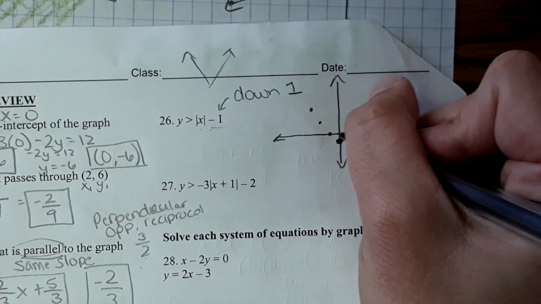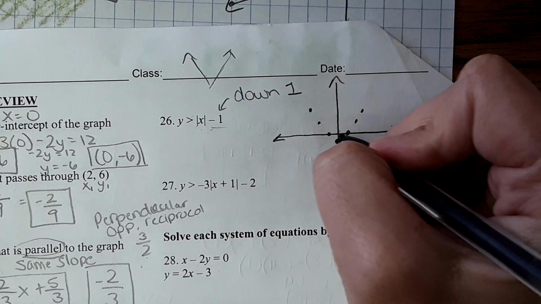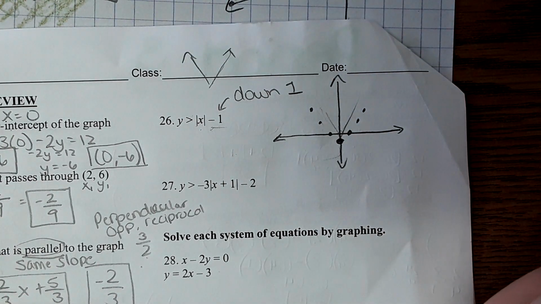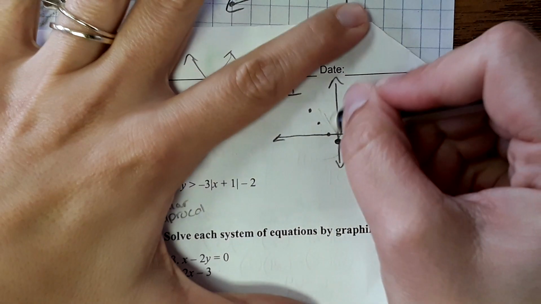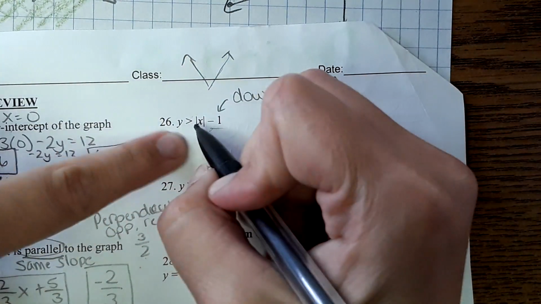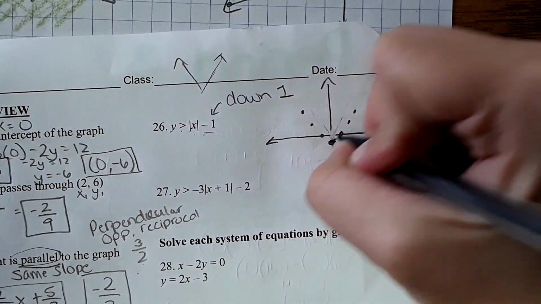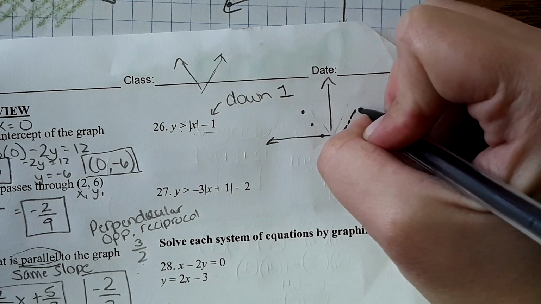It's shifting down 1 from 0. So the parent function would be at 0, and the -1 is just down 1, or y-intercept at -1. Then from here, I need to connect my dots. There's no line underneath this inequality, so I'm going to do a dotted line as best I can here.